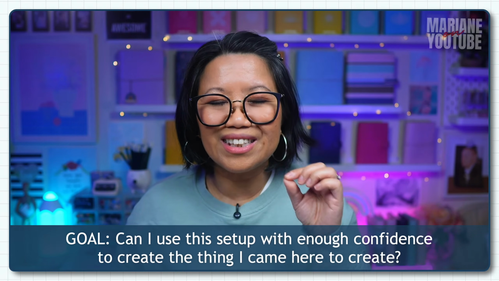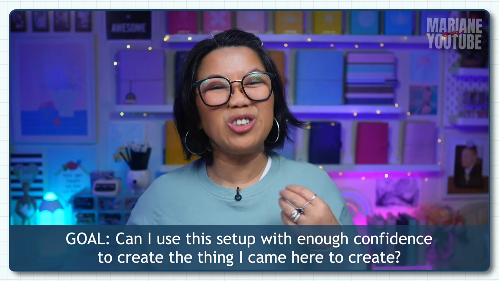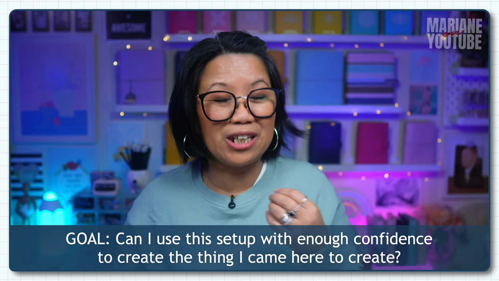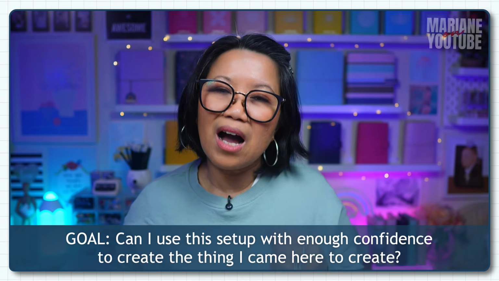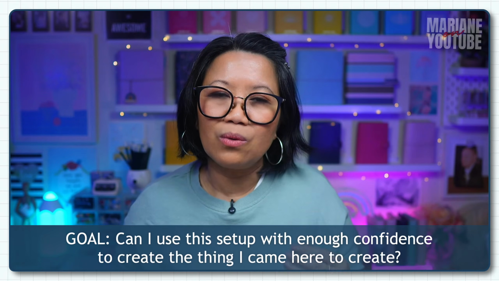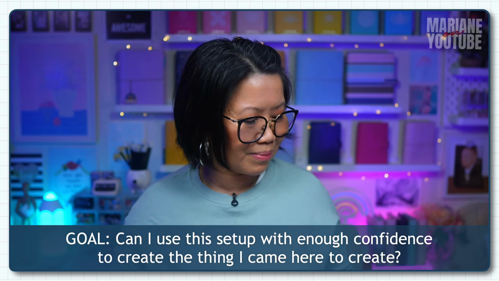Those things reduce the overwhelm, and that's got to matter, okay? Because the goal is not how impressive can I make this setup look. The goal is, can I use this setup with enough confidence, right? Not 100% confident, because you're always going to have that little bit of nerves, especially when you're talking about something new. The question or the goal is, can I use this setup with enough confidence to create the thing I came here to create? Okay, that's all we're doing.